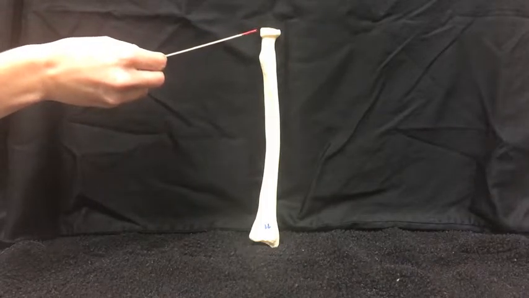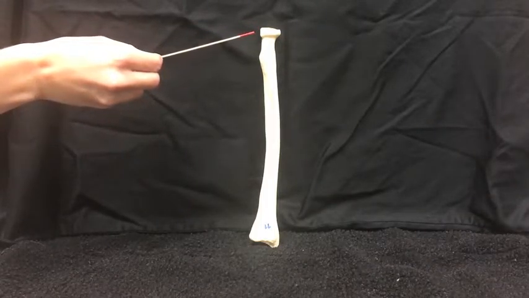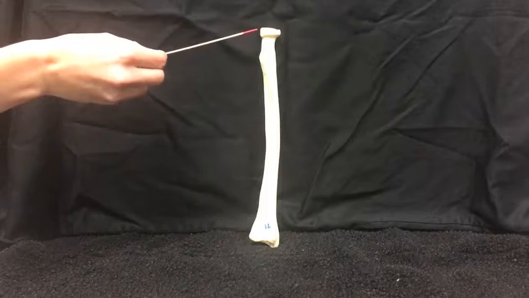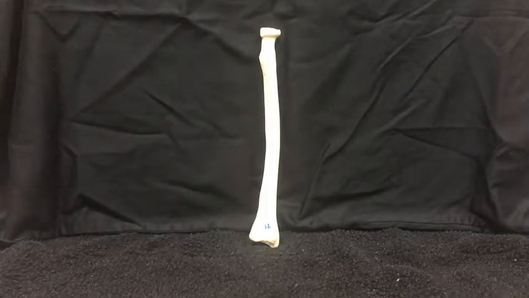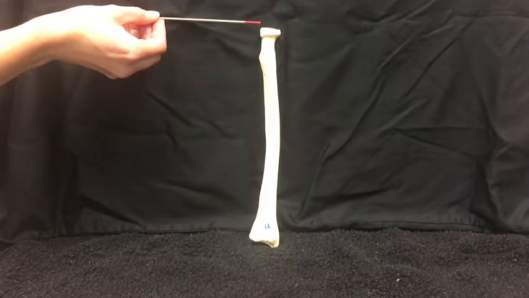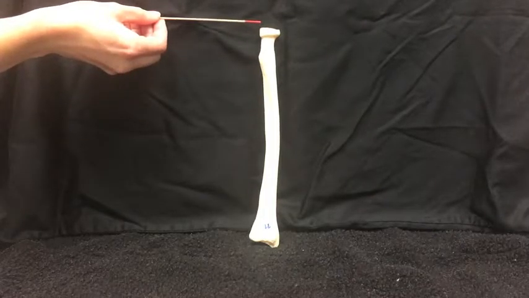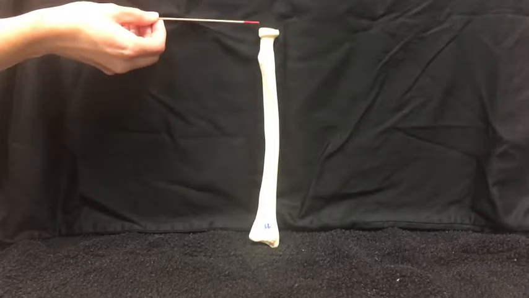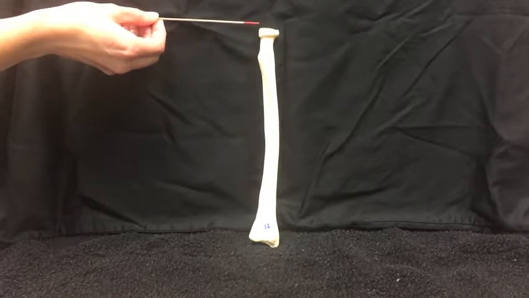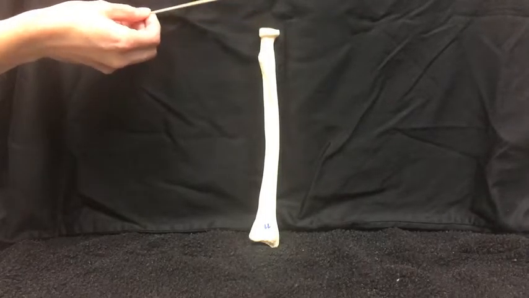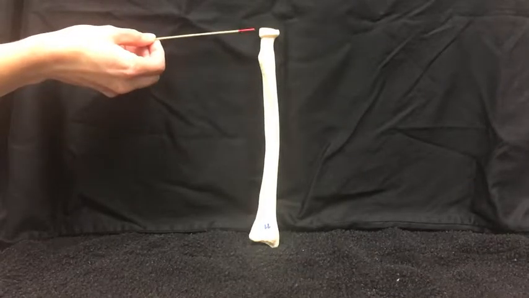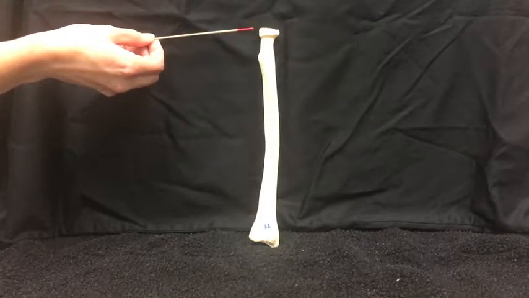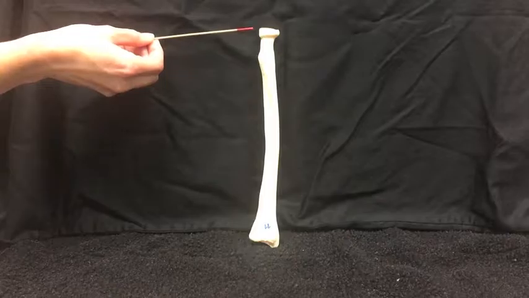The head of the radius is located at the proximal end and is tubular in shape. The superior surface of the head is concave. This concave surface of the radius's head articulates with the capitulum of the humerus to form the humeroradial joint. The head of the radius allows for movements such as flexion and pivoting of the forearm at the elbow.